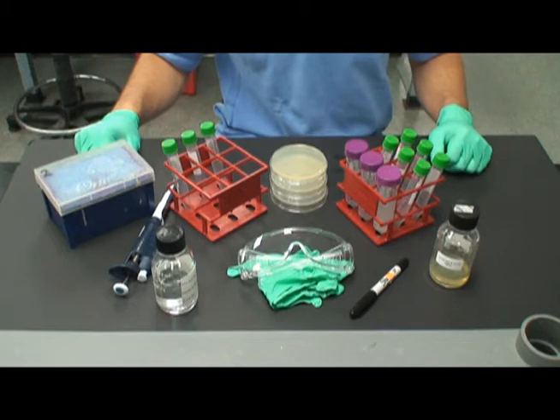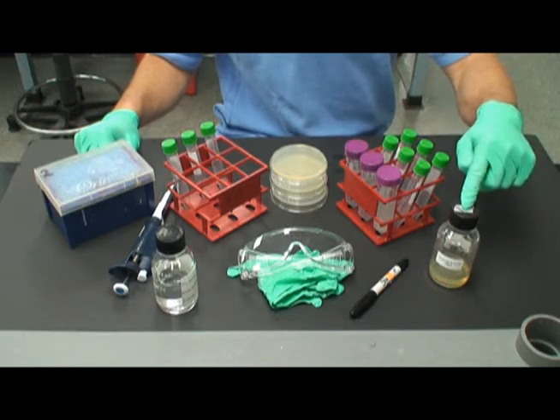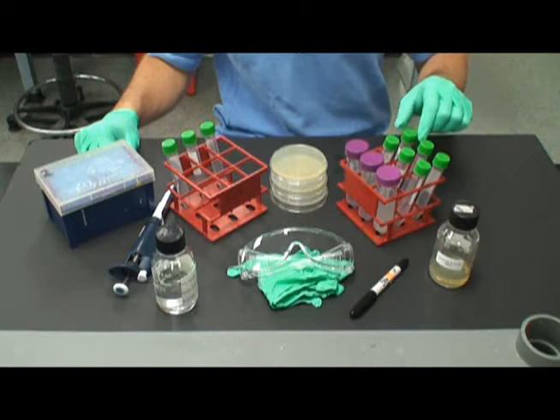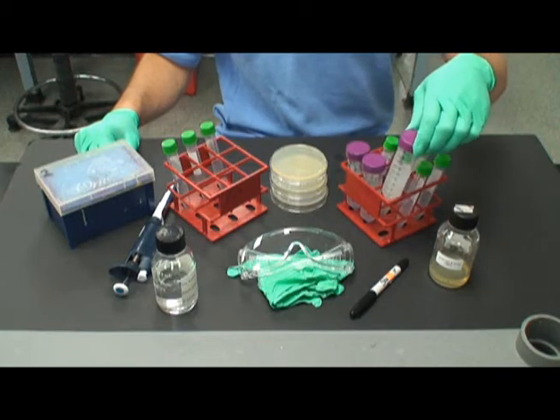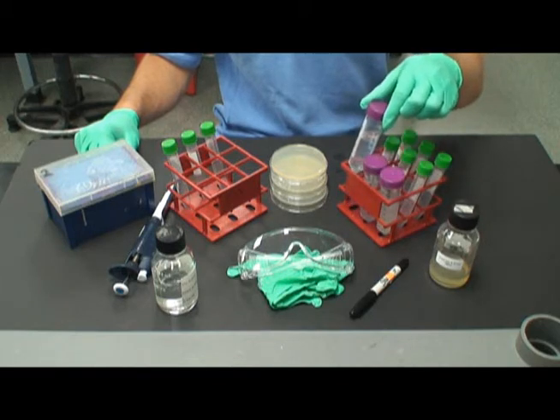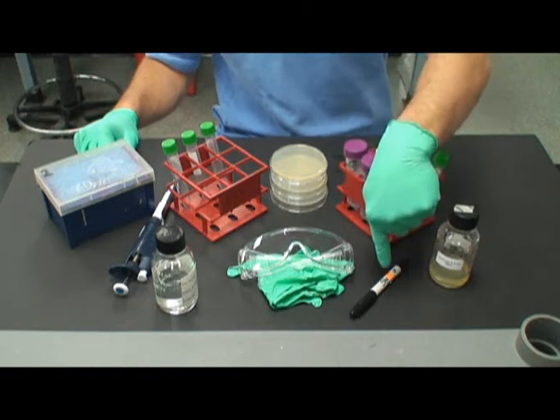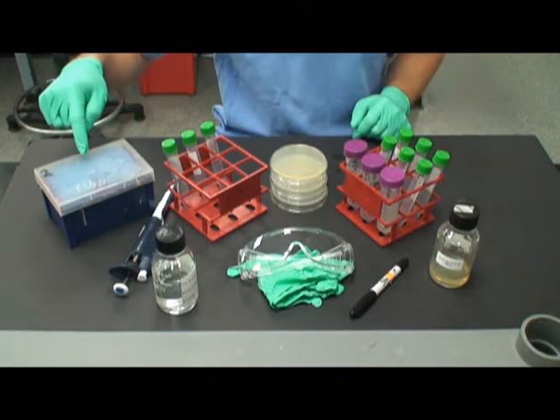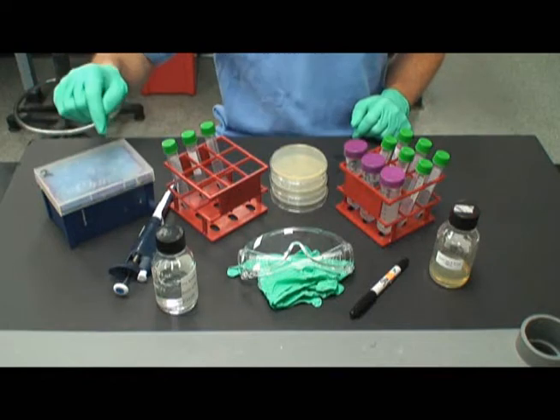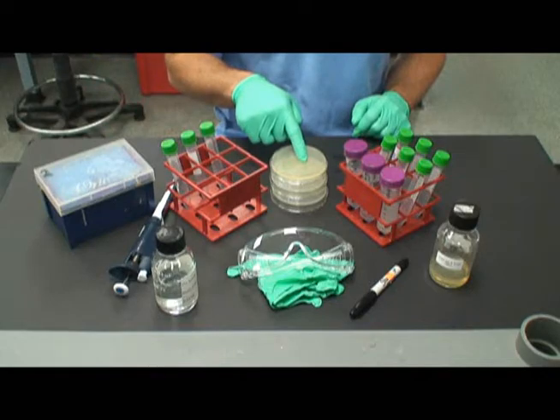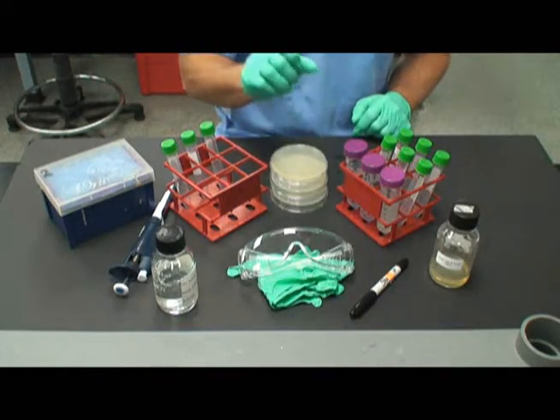Some of the materials that you will need for this lab are as follows: melted soft agar, 6 dilution test tubes, each of which individually labeled, E. coli, suspension medium, phage stock, a permanent marker, phosphate buffered saline or PBS, micropipette tips and micropipetter, 3 empty test tubes, 3 LB agar plates, and of course, safety equipment.